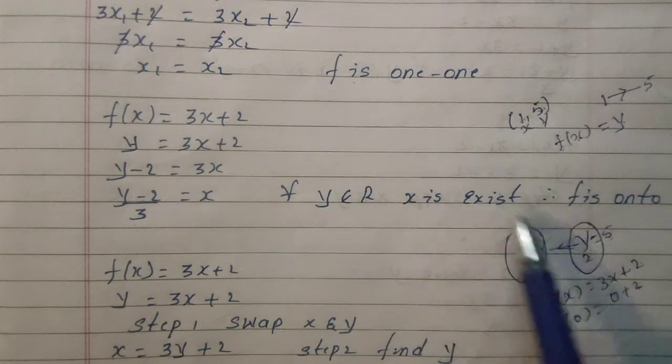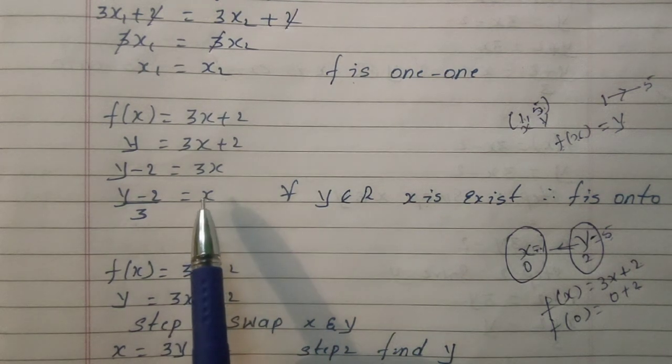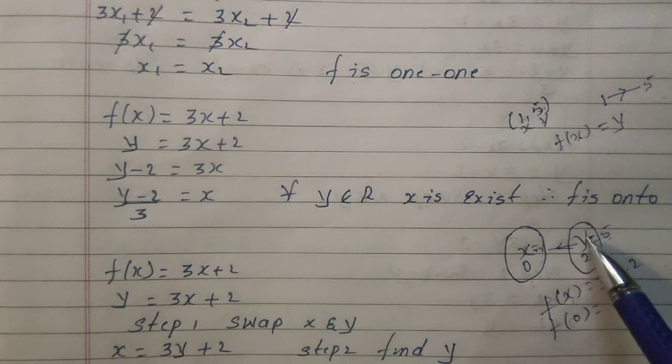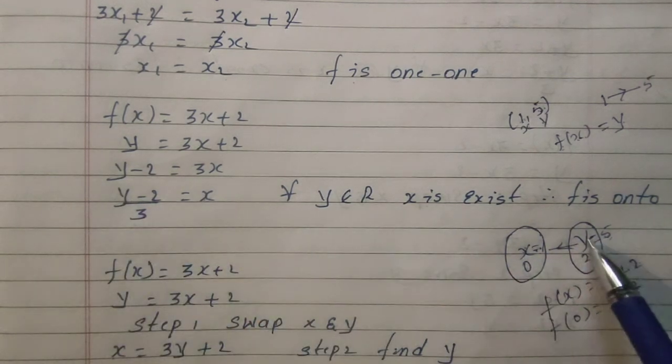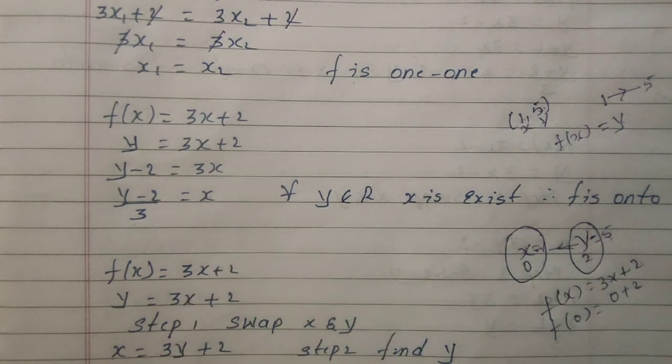Why is the function onto? Because x is nothing but domain, y is nothing but codomain. Yes or no? So you take any value in the codomain, there is a pre-image for the x.